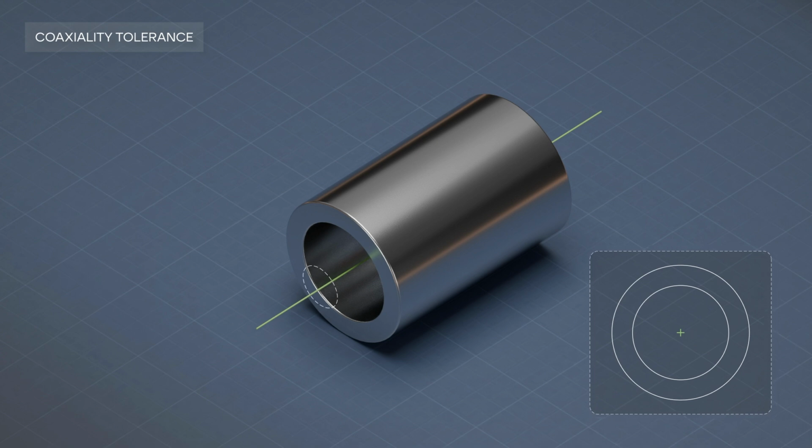In theory, it lies on top of this axis of the cylinder, but in reality, it lies somewhere here, for example. It's never 100% on top. So what I want to control here with coaxiality is the distance between these two axes, and the way that I do this is by using the coaxiality tolerance.